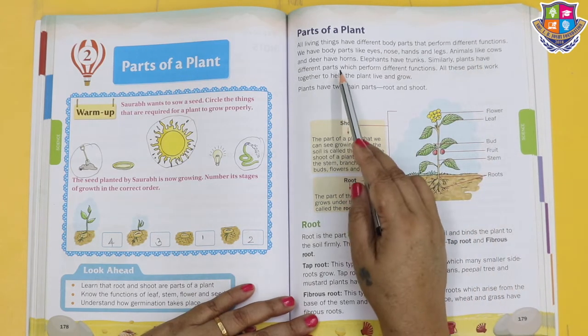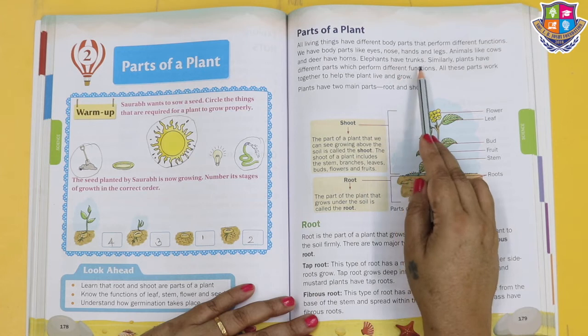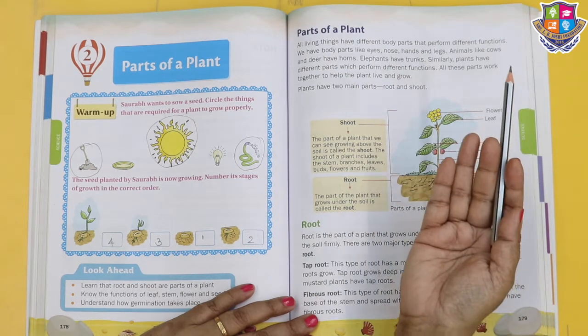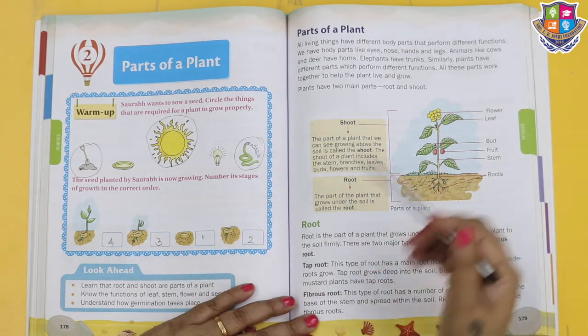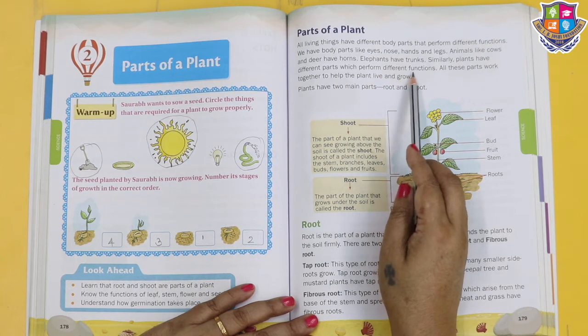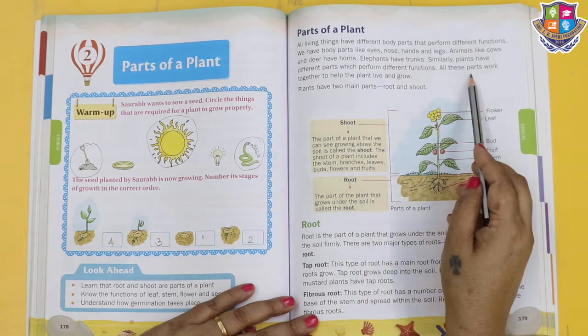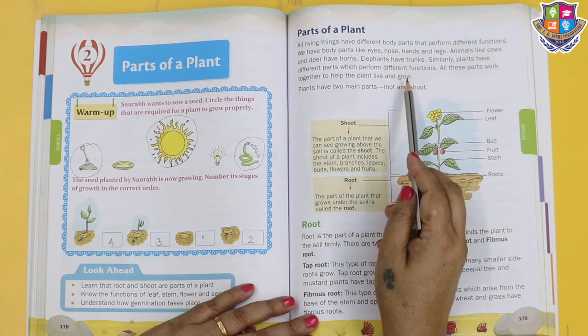Animals like cows and deer have horns. Have you seen them? Elephants have trunks through which they drink water or have a shower. Similarly, plants have different parts which perform different functions. All these parts work together to help the plant live and grow.